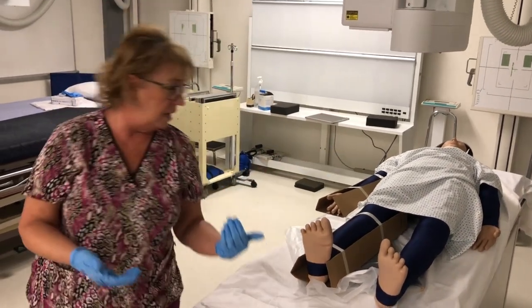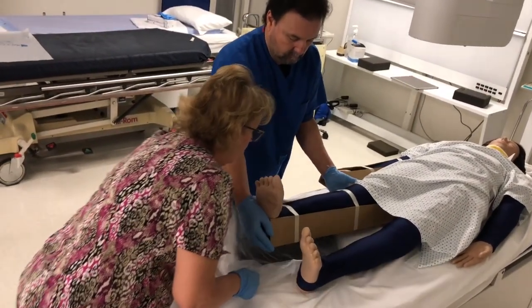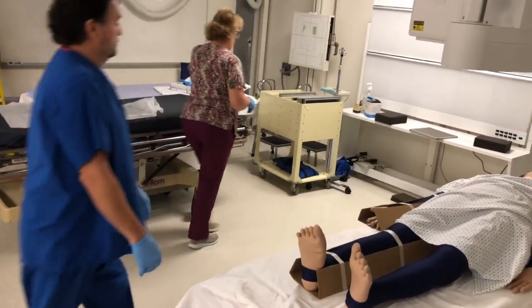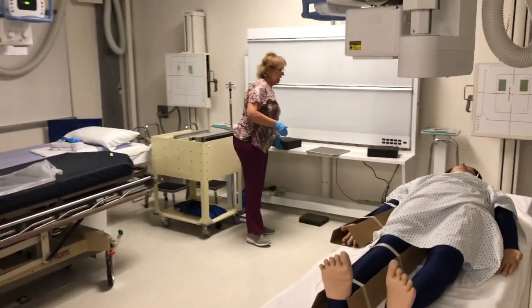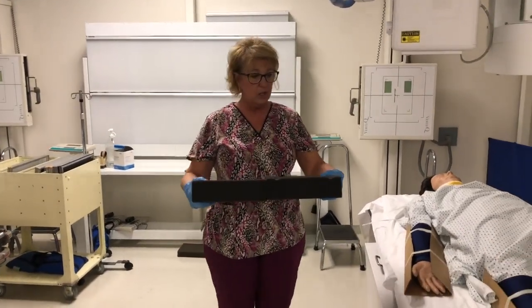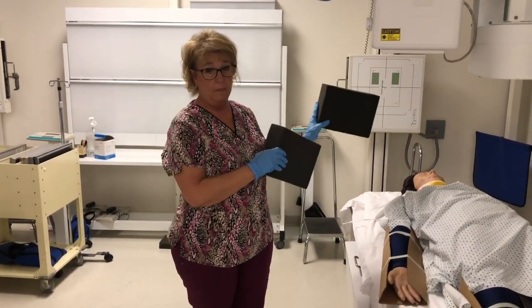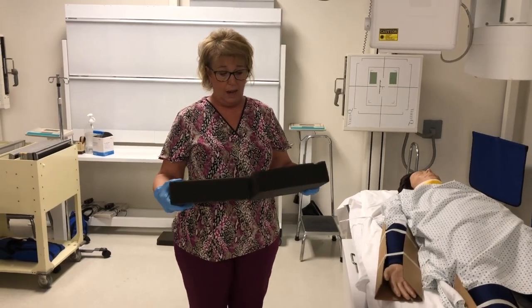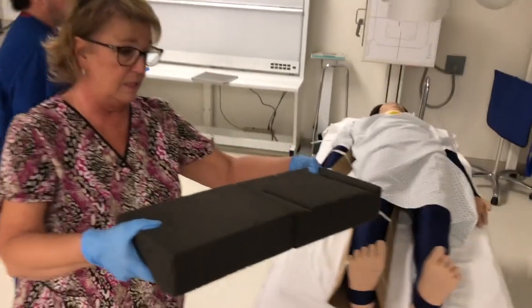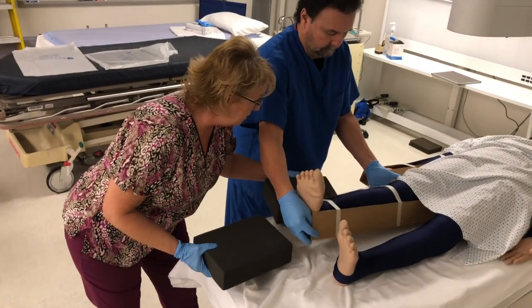So we've done the APs. We're gonna bring our second pair of hands in here, pull the cassette out. Alright, now what I would do is with sheets or some type of protected sponge. Now I finished all my AP views. I'm going to start at the bottom and work my way back up again. So I would have someone lift the limb, and I would place sponges or sheets or whatever you have available under the limb to elevate it.